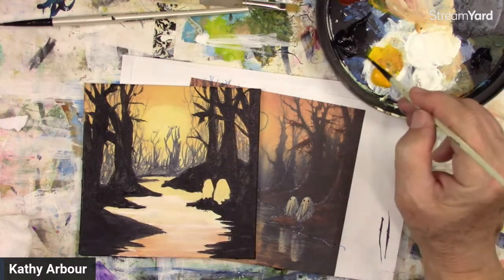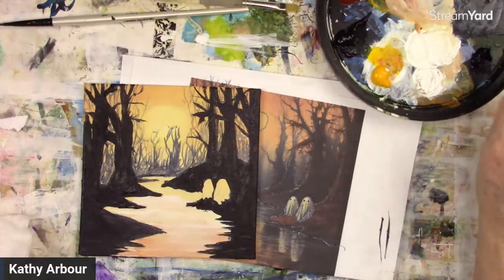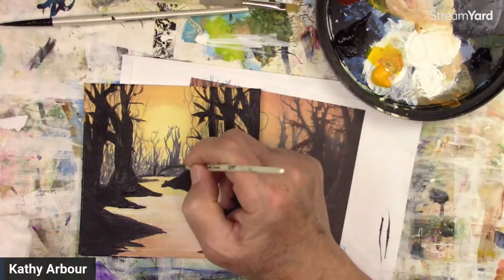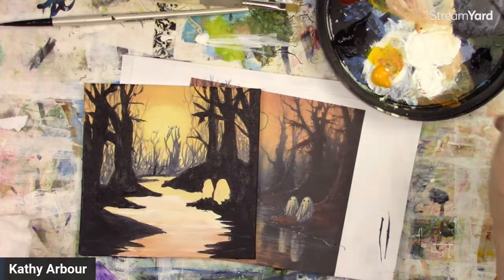I'm going to add a little bit of black to that. I just want a little darker down here. A little bit too much.